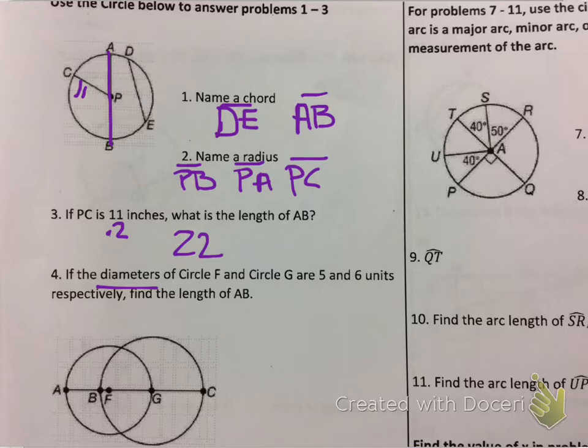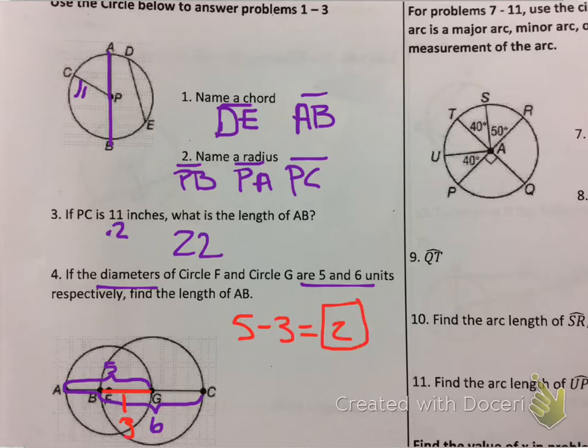Okay, so the next part is going to be the diameters. Question number 4, that will definitely be on the test. And just keep in mind, what does it mean to be 5 and 6 respectively? That means circle G is 6 units, circle F is 5 units. Also, the radius would be 3. And then I would say subtract the radius by the diameter of the other one to get the answer of 2. And pretty simple. Nothing too difficult. Trying to keep it pretty simplistic.